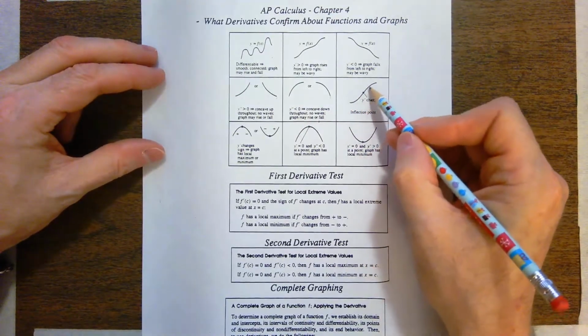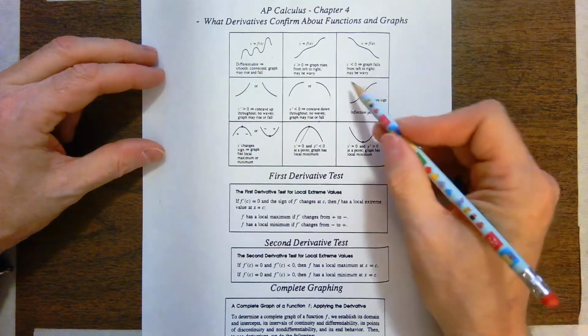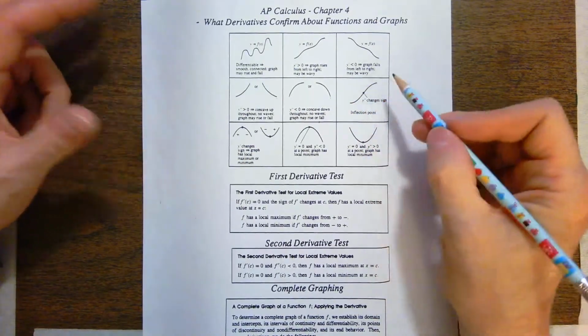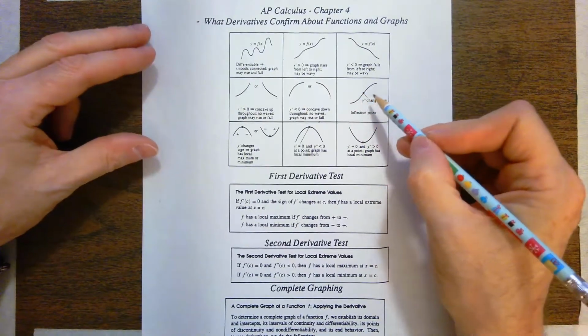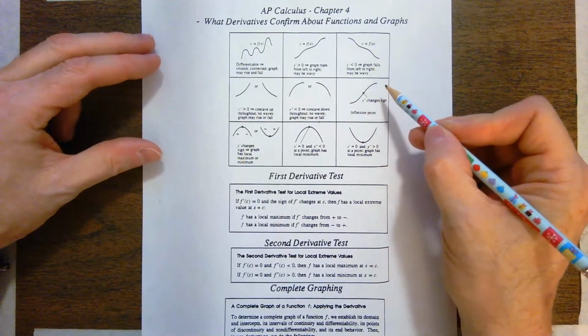Notice all of the tangent lines here are positive. I could have it the other way with all the tangent lines negative, no change in the first derivative, but the second derivative is changing.